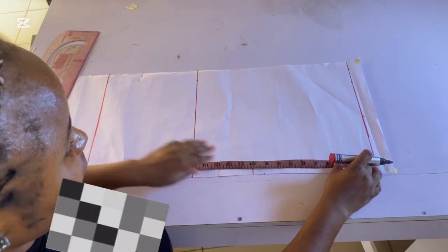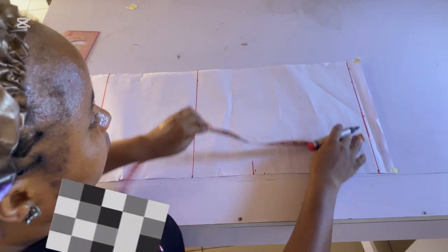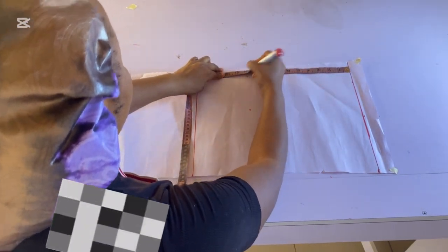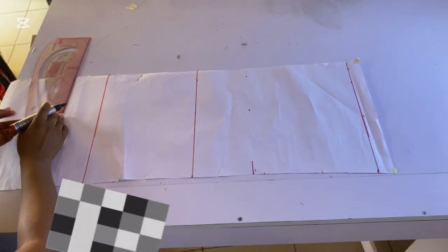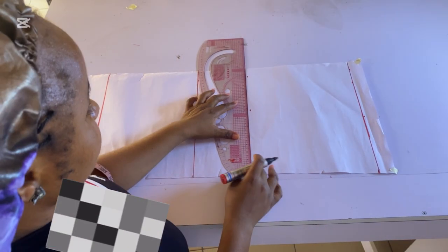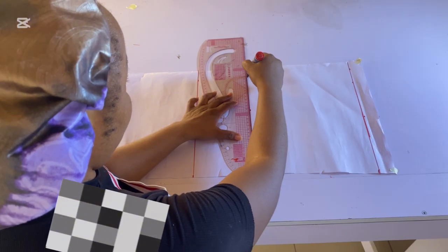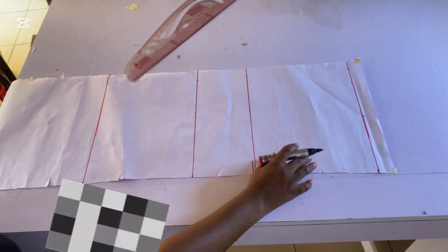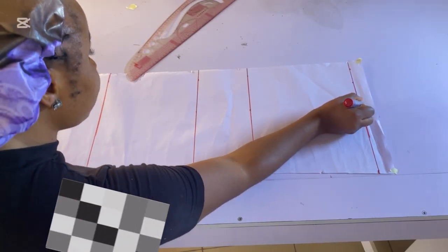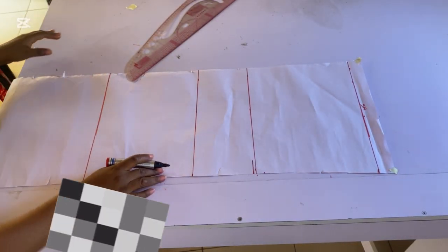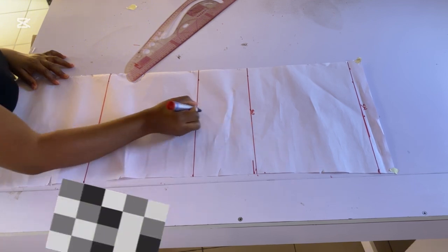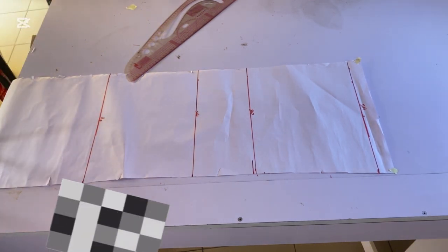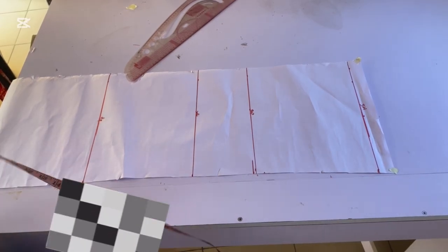And when I'm done, I also come from my shoulder line to get my bust point, which is 10 inches, and I'll go ahead and mark like this, as you can see me doing right here. So I'll go ahead and label them: my shoulder line, my bust point, my half length, and my hip line. Okay, like so.